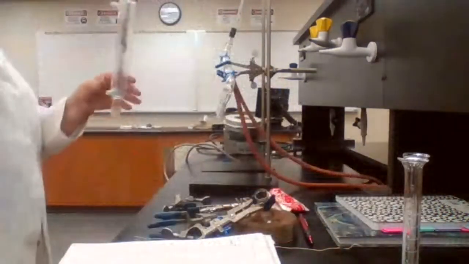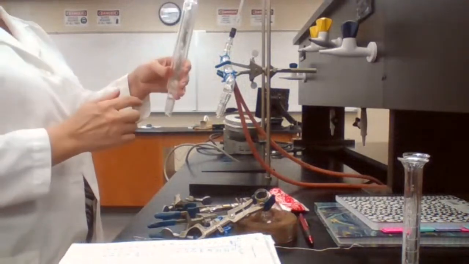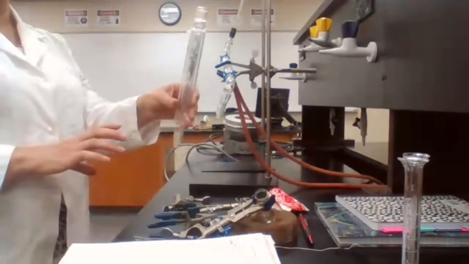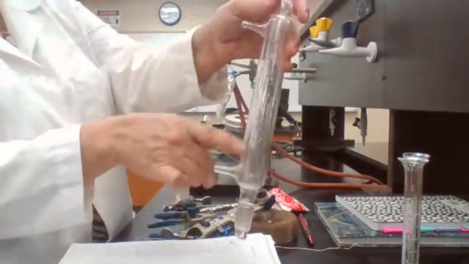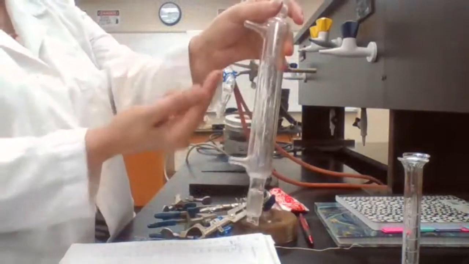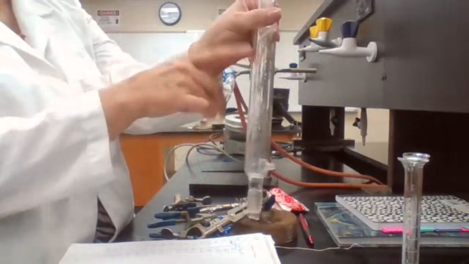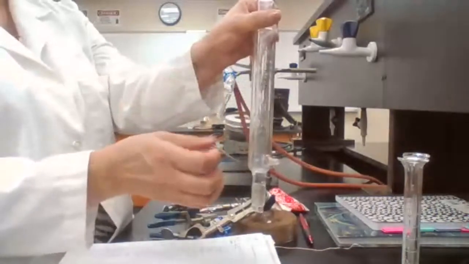So now I'll show you how to assemble the fractional distillation. The only difference between fractional distillation and simple distillation is the addition of the fractionating column. How clearly you could see from there, I don't know, but there is steel wool inside this condenser that is acting like a fractionating column together with the condenser.